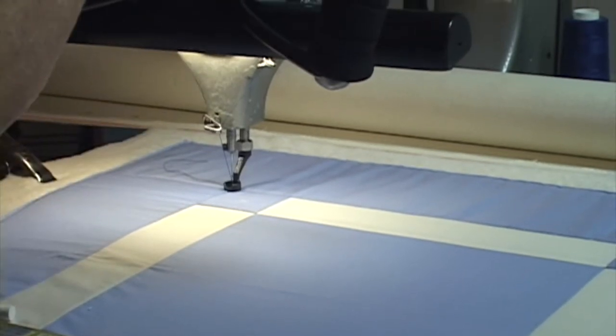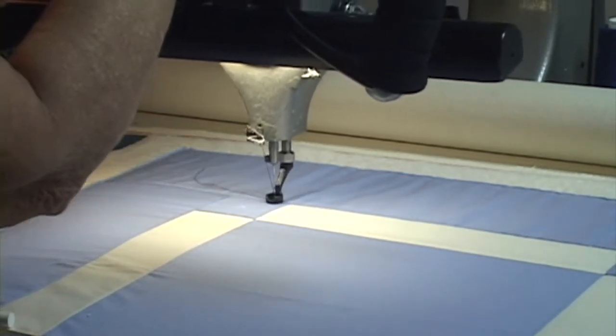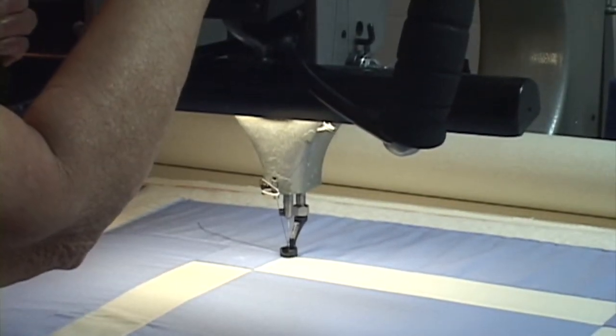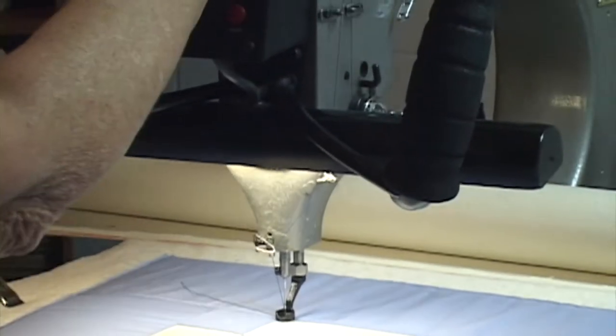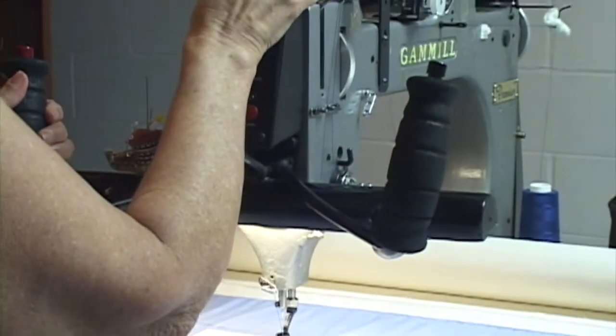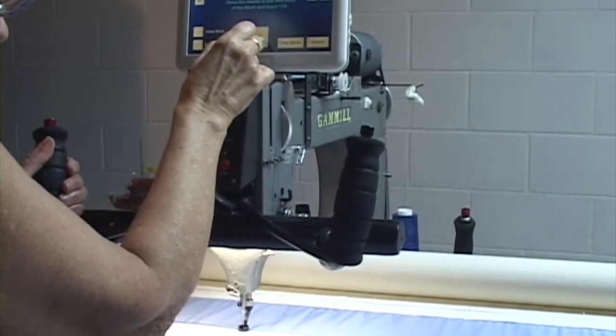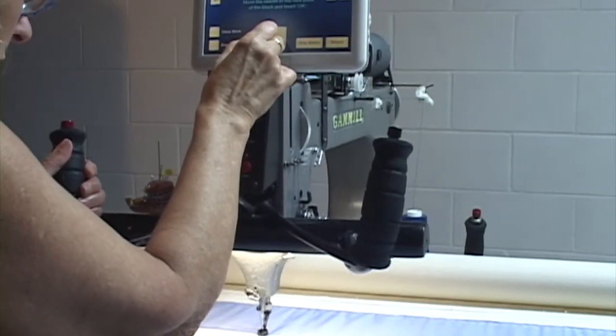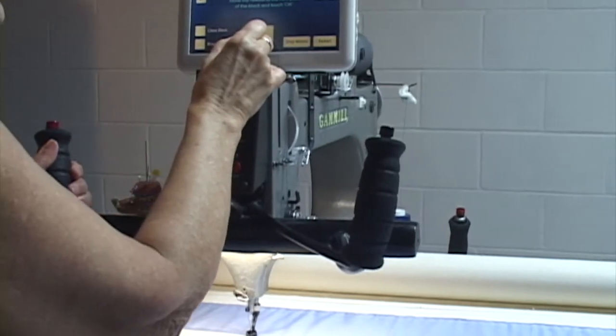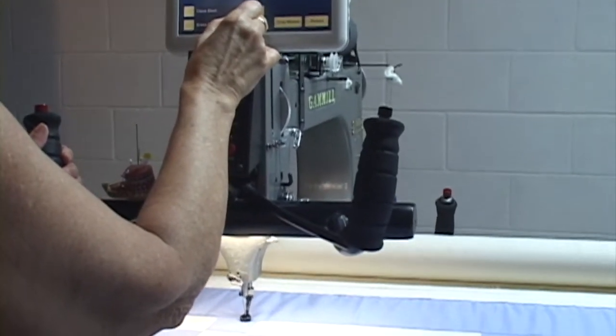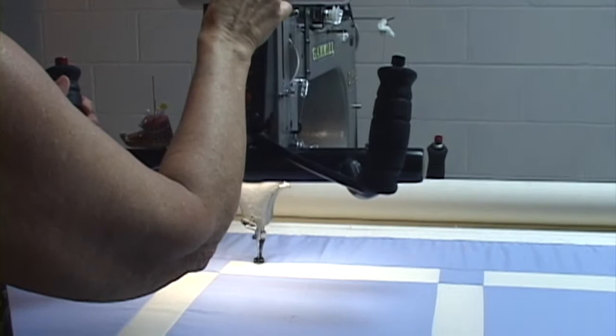Alright, okay, and any time I think that that seam line isn't quite straight, I will mark another point. Doesn't matter how many you mark, just make sure to really pay attention to the seam line and mark it as accurately as possible.